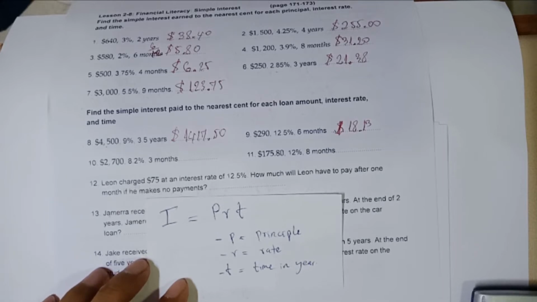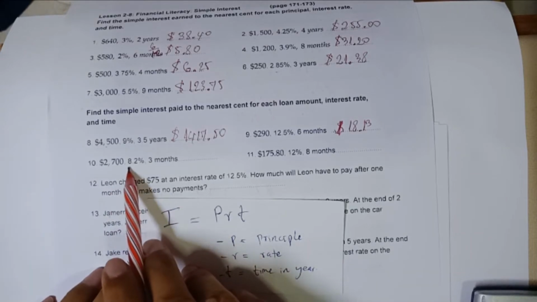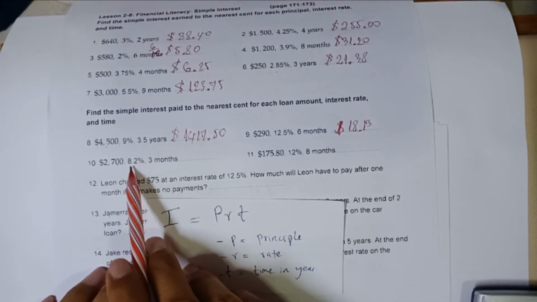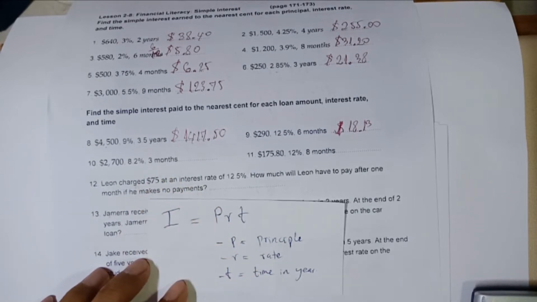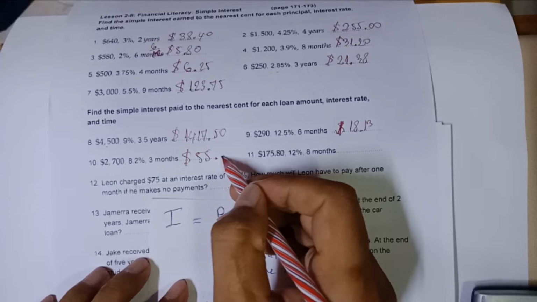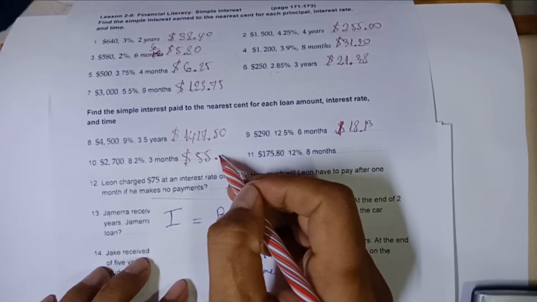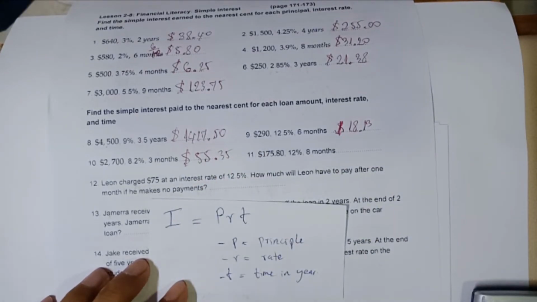Okay, now number 10, 2,700 multiplied by 0.082, and then you multiply by 3, but you divide this by 12 because it is in months. So you will have this as $55.35.